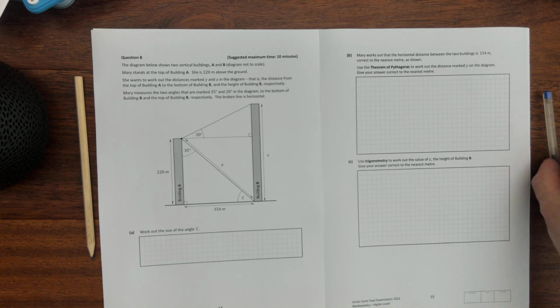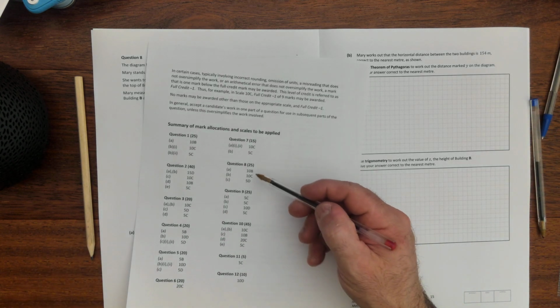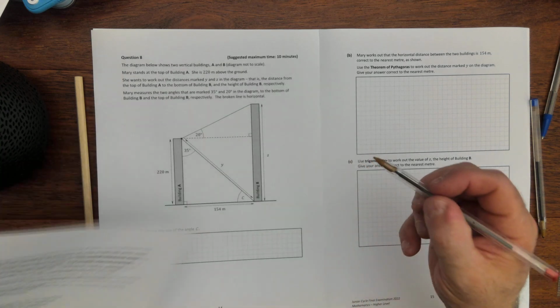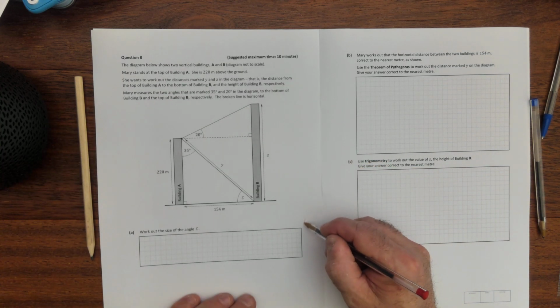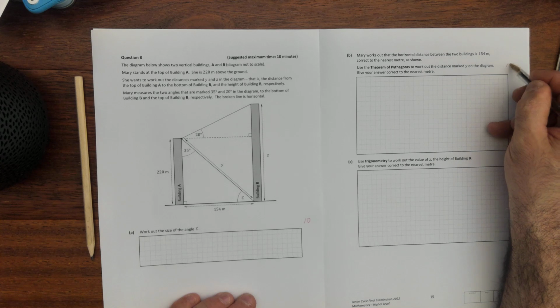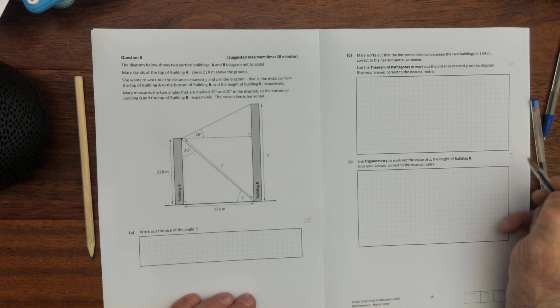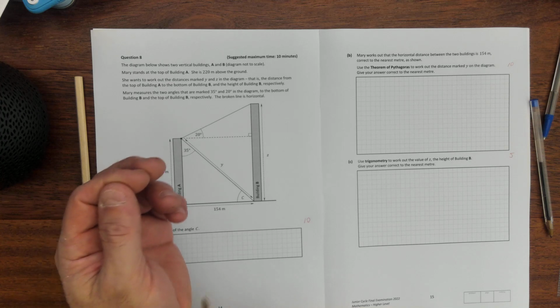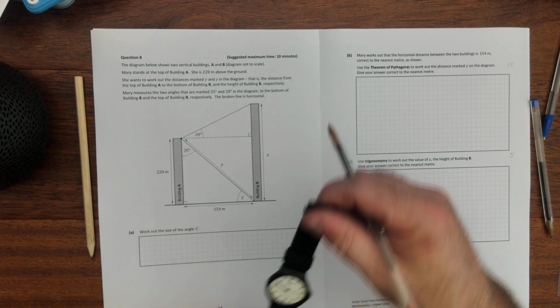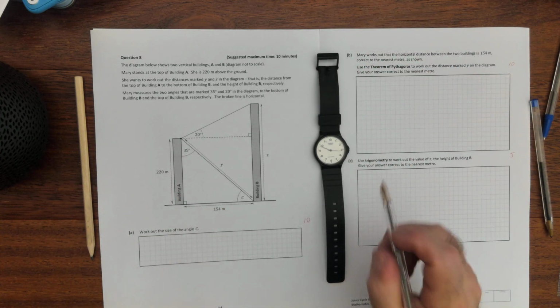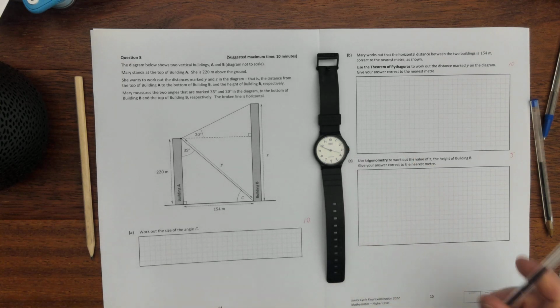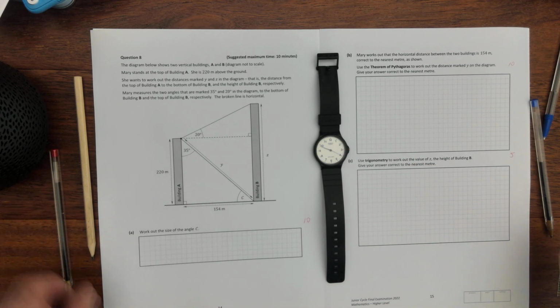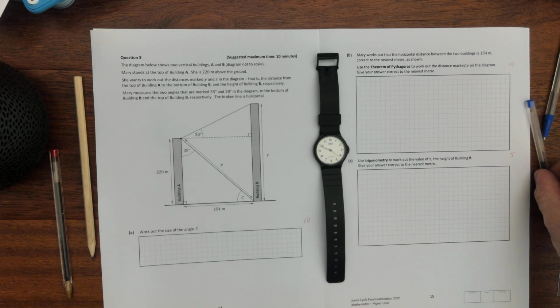Okay, welcome back students. We're doing question 8. Let's look at the grading for question 8. 10, 10 and 5. So we're going to be getting 10 marks here, 10 marks here, and 5 marks here. And of course there's a clock on the video, but let's say we want to finish this in 10 minutes. Okay, so let's get started.